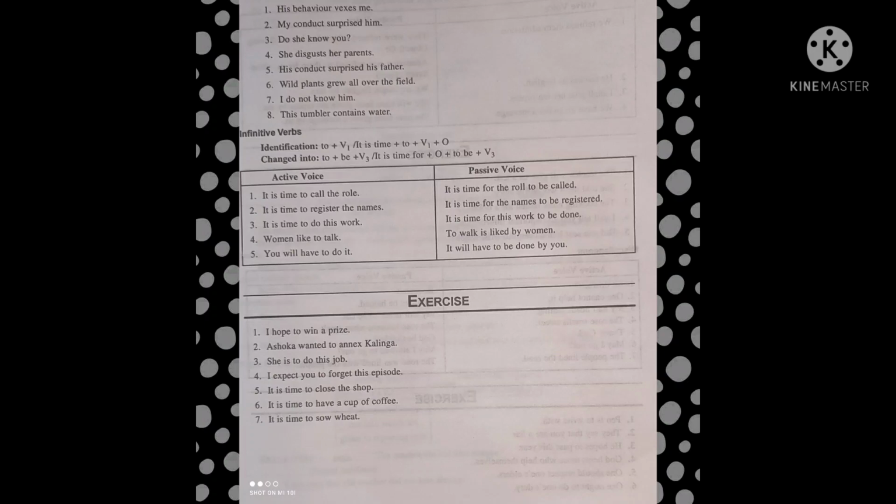Some exercises. First one, I hope to win a prize. Ashoka went into Kalinga. She is to do with this job. I expect you to forget this episode. It is time to close the shop. It is time to have a cup of coffee. It is time to wait.